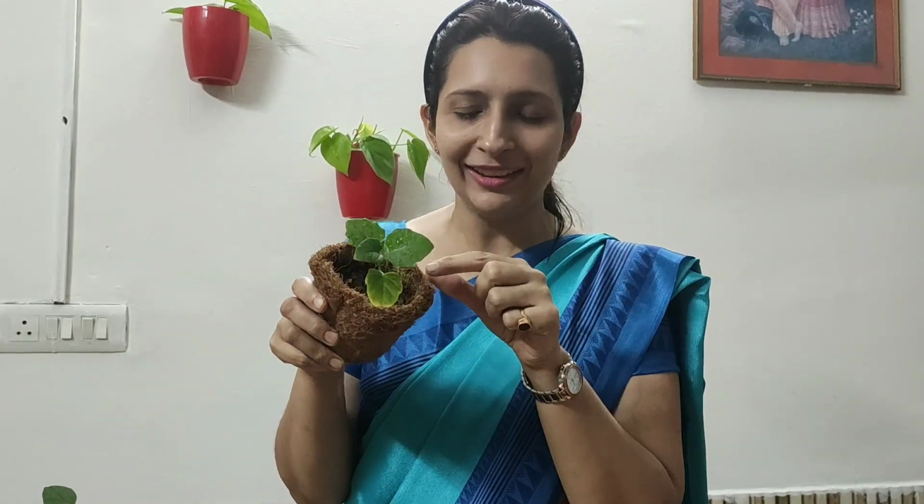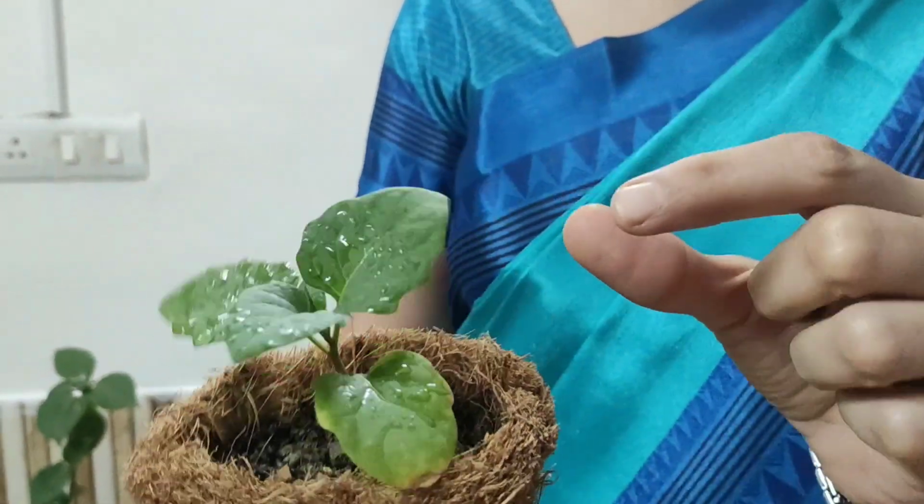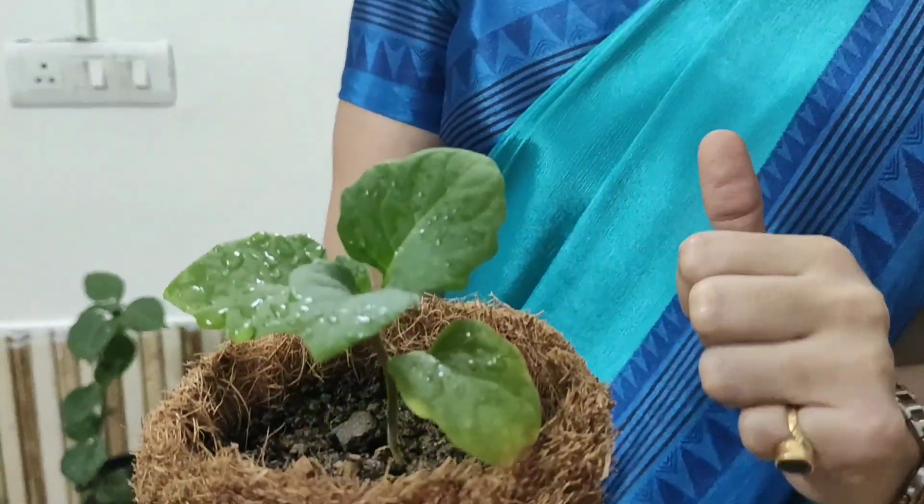Okay children, now another vegetable which I have grown here is pointed gourd, or in Hindi we say parval. What I have done is I have simply taken parval seeds, or pointed gourd seeds, and just see here, I have put the seed in the mud and see, a small little tiny plant is coming out.